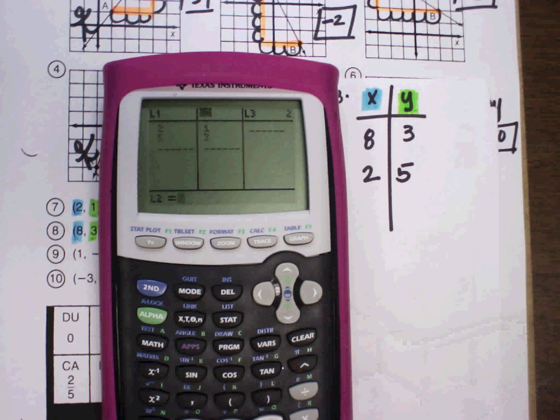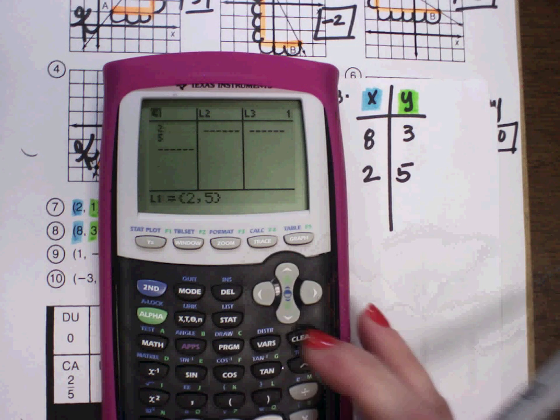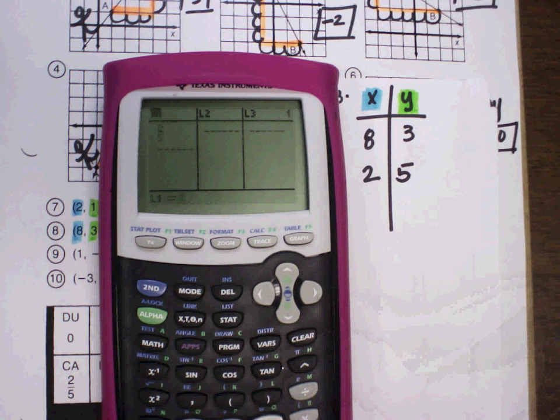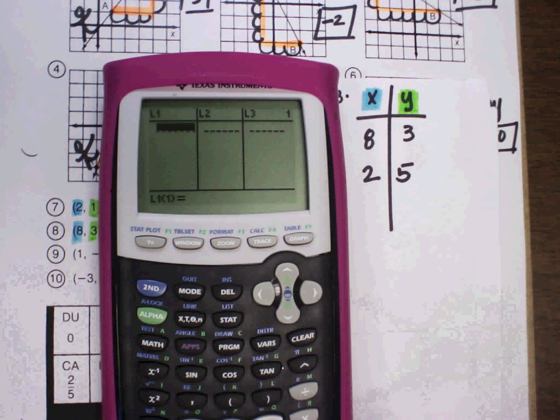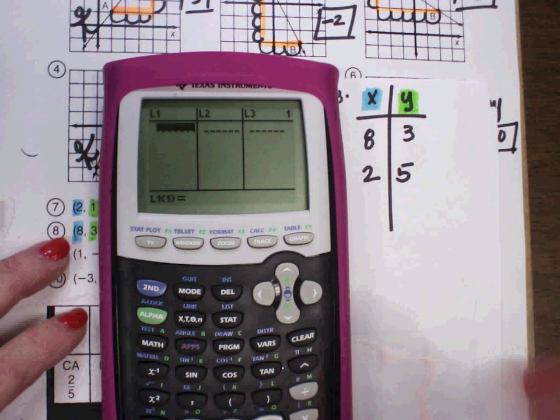All right, so what are my x's? 8 enter, 2 enter, and then jump to the y, which is your L2, and then 3 enter, 5 enter.